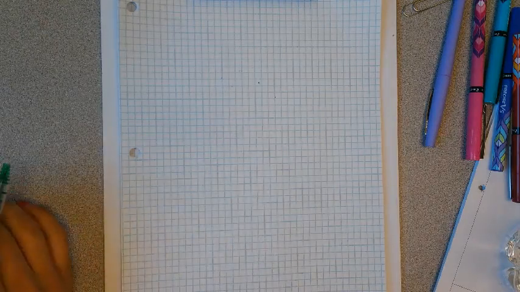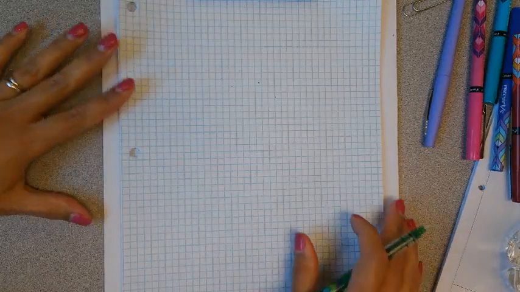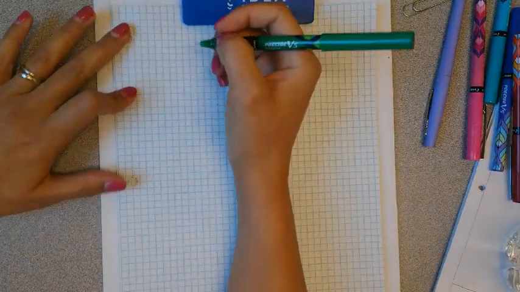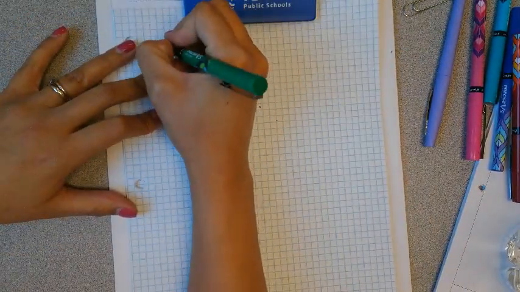Go over some problems for you to study for your quiz for tomorrow. So these all come from your homework or your lessons that we did in class. The first one I'm going to do, we're going to review order of operations.